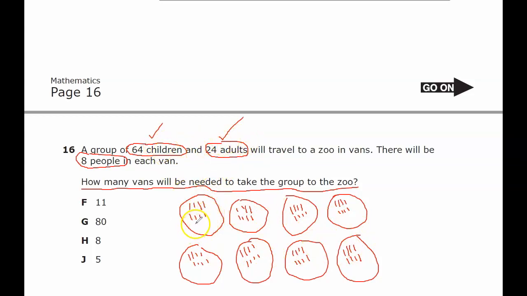So here we go. 1, 2, 3, 4, 5, 6, 7, 8, 9, 10, 11, 12, 13, 14, 15, 16, 17, 18, 19, 20, 21, 22, 23, 24. So now we have our 24 adults.